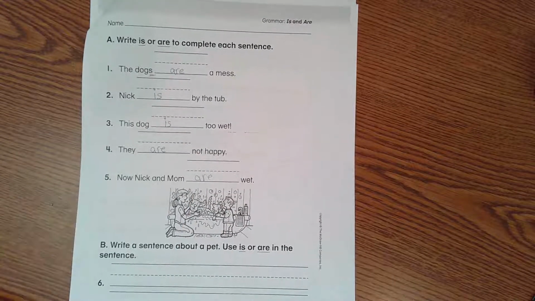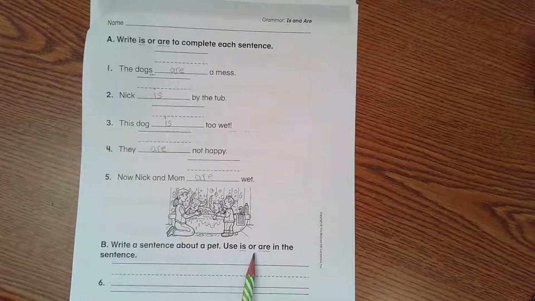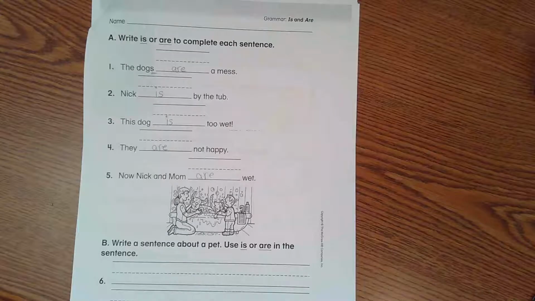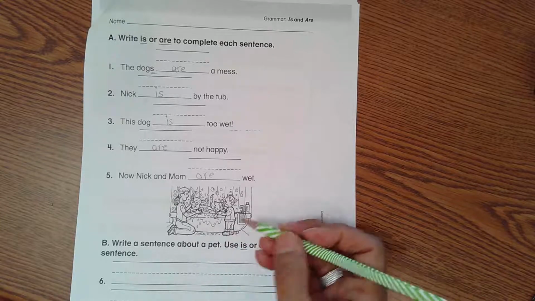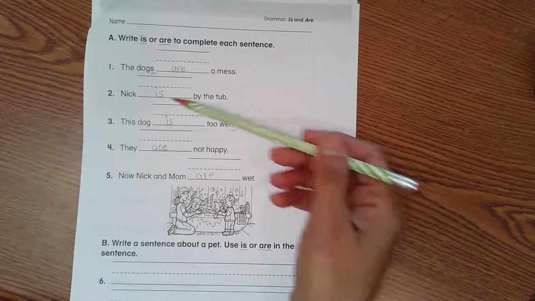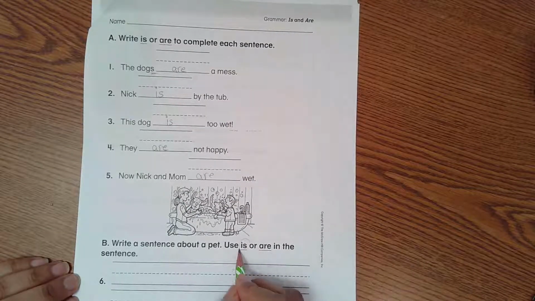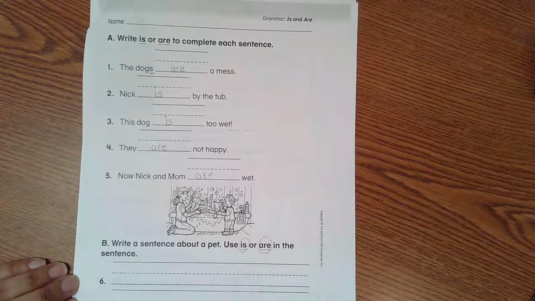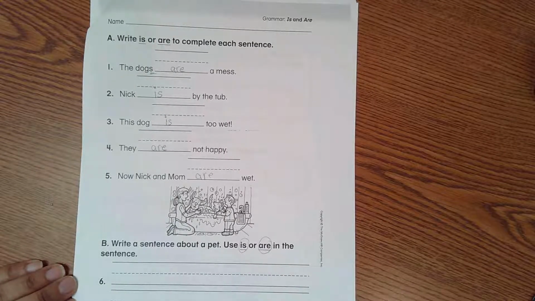All right, write a sentence about a pet. Use is or are in the sentence. So you need to write any simple sentence about a pet, and then you can use is or are. So you need to see if you're going to talk about one pet or more than one, if you're gonna say that it's a cat or a dog. As you see, you have some ideas here, and then you can just write one sentence, use either is or are. If it's more than one, you're gonna use are. If it's only one, it's gonna be is, right?